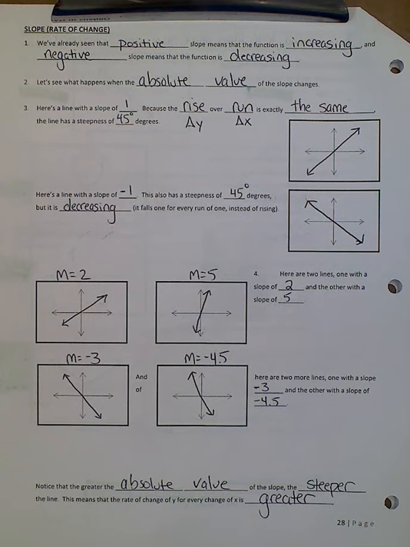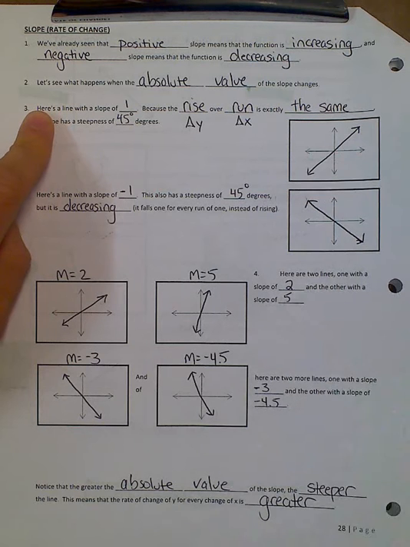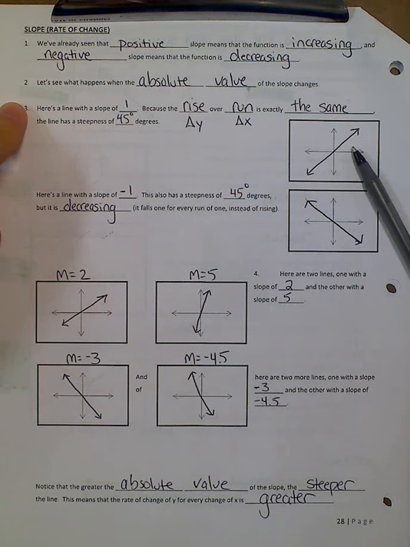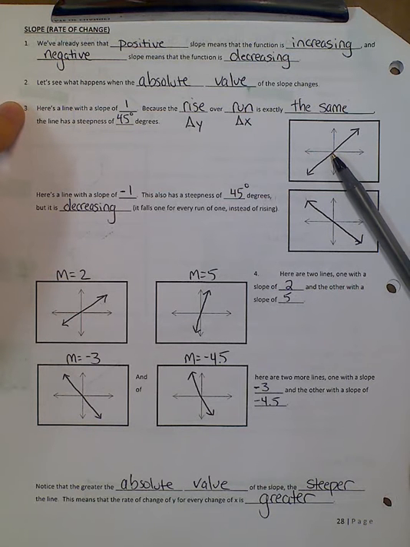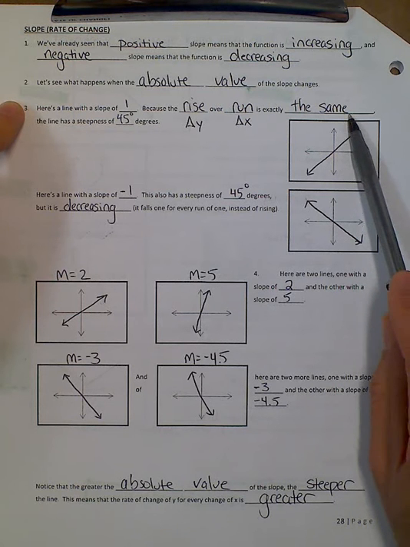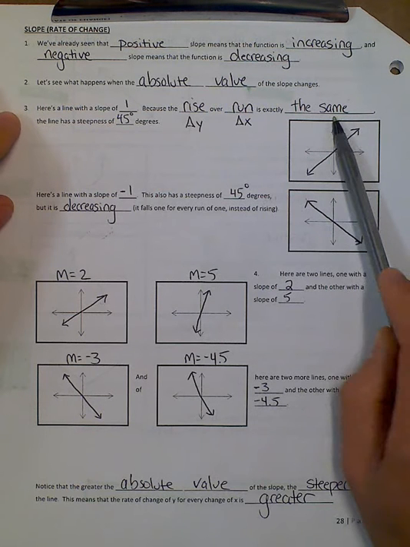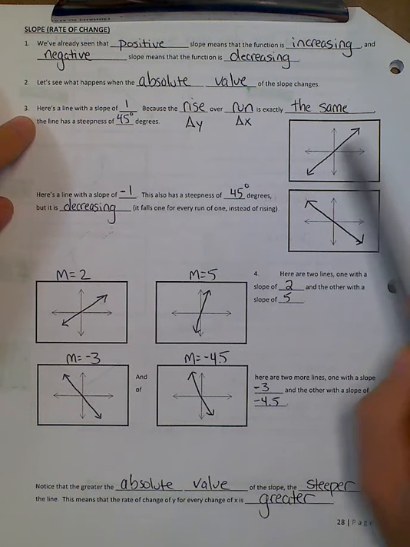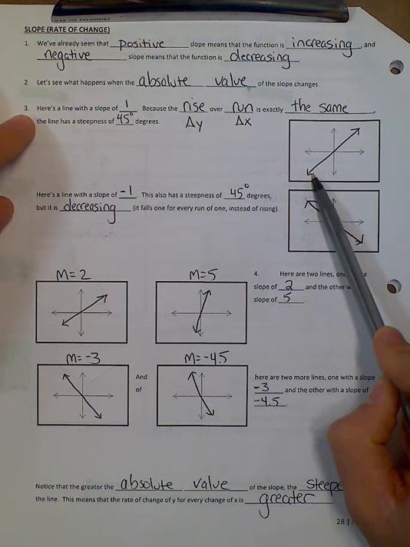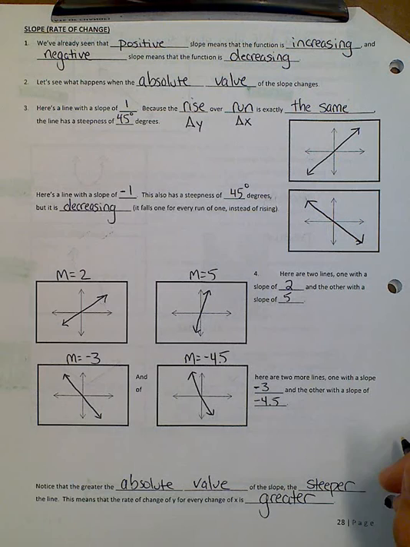In example 3, we have a slope of positive 1. This is because positive 1 has the same rise, the change in y, over the change in x. Up 1 over 1, up 2 over 2, up 3 over 3, up 5 over 5. The rise over the run is exactly the same, which means this line, we would say in math, has a steepness of 45 degrees. Think of steepness as if you're climbing a mountain, and a mountain is really steep, as opposed to a small hill.